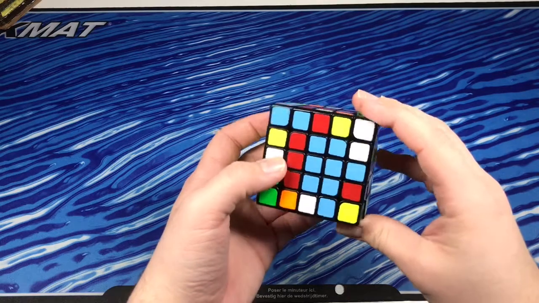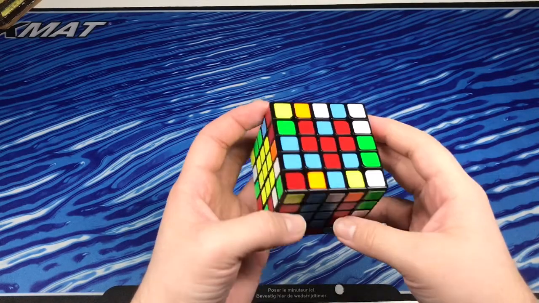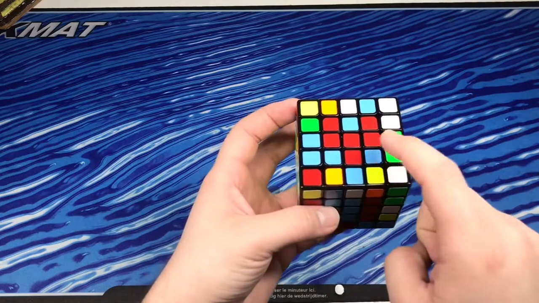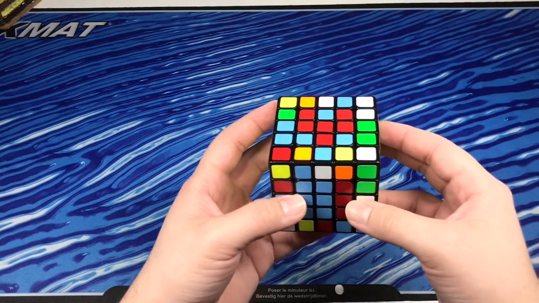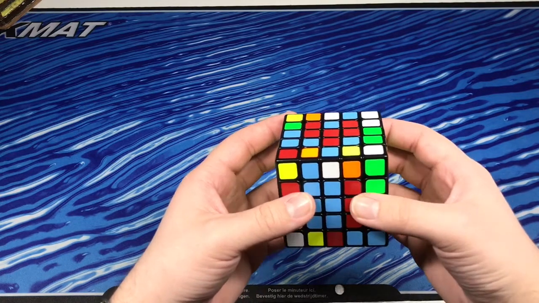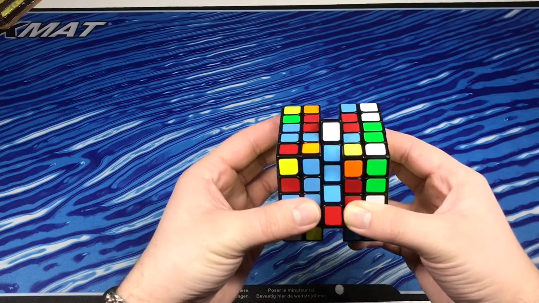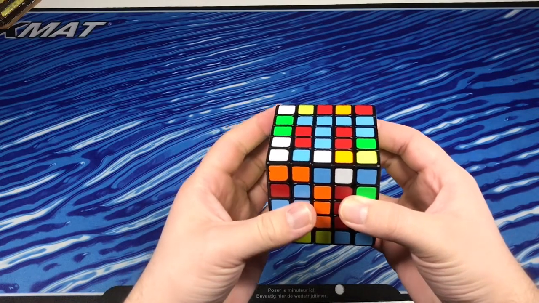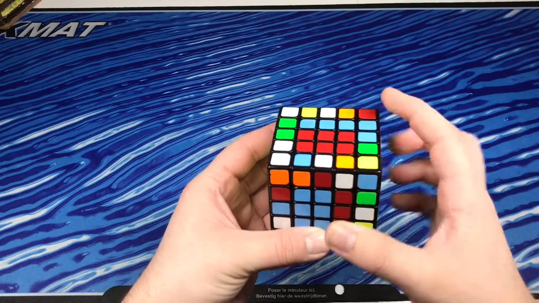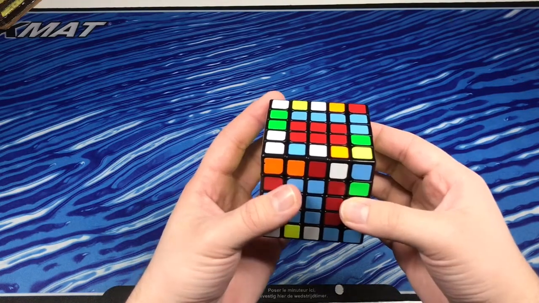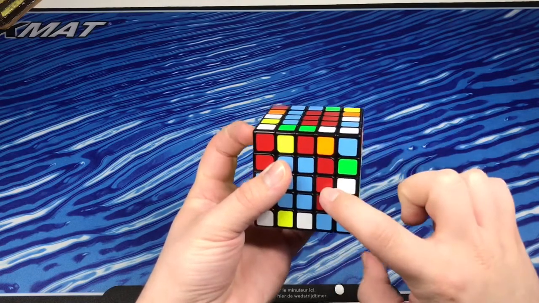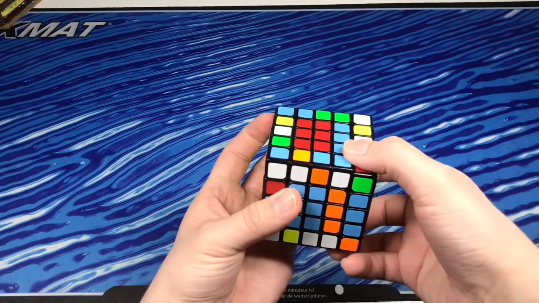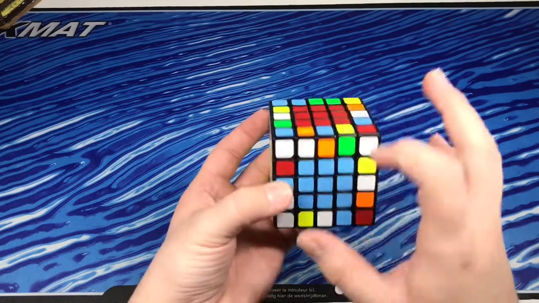So then the last one. There's a bunch of different cases you could get, and for this particular case it's kind of easy, because all you have to do is move the middle layer up, do a U2, and then move the middle layer down, and that just matches it up. So you bring this one, do a U2, and then bring them back down, and that solves the last two centers.